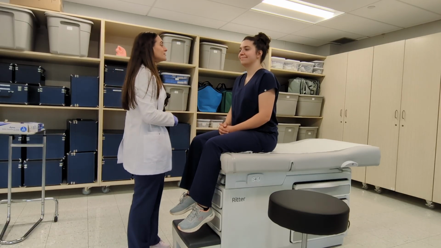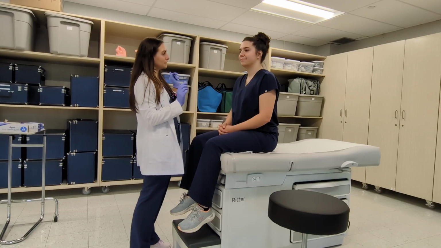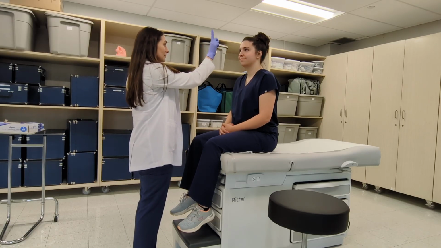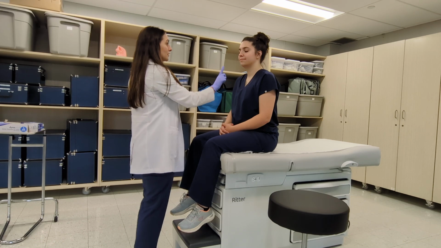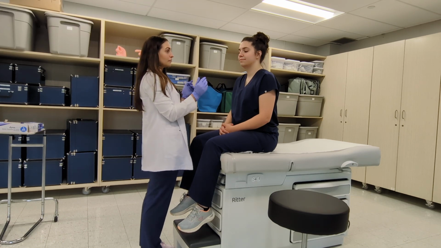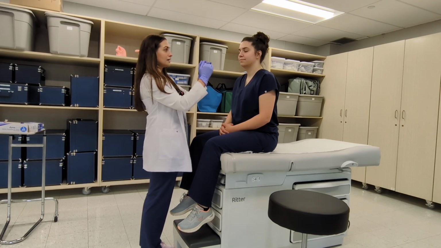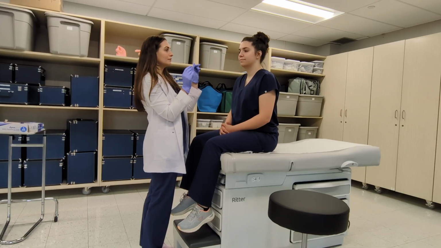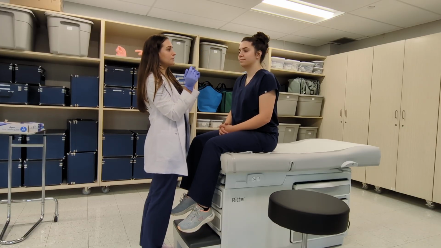And then I'm also looking for any periorbital edema at this time. I'm going to have you follow my finger, okay? I'm going to have you look up and then look down. And what I'm doing here is I'm examining for any lid lag. So what would happen is if the eye followed down, you would almost see the lid not following at the same time. It would lag behind.